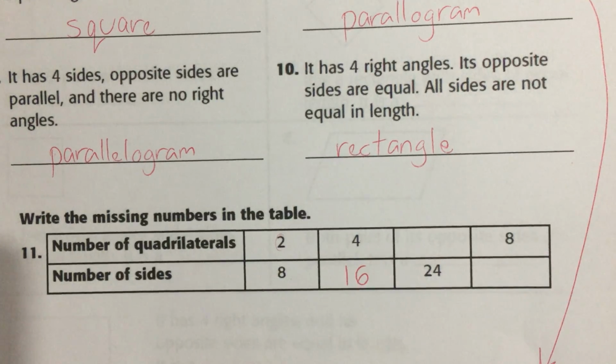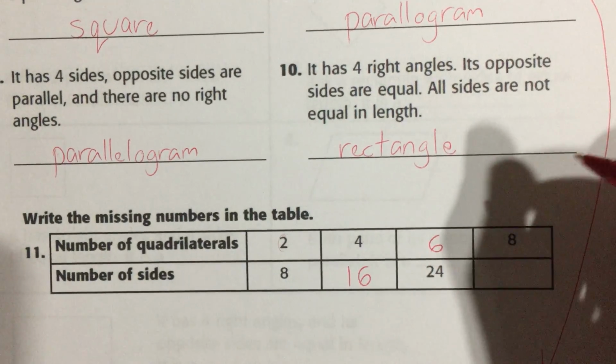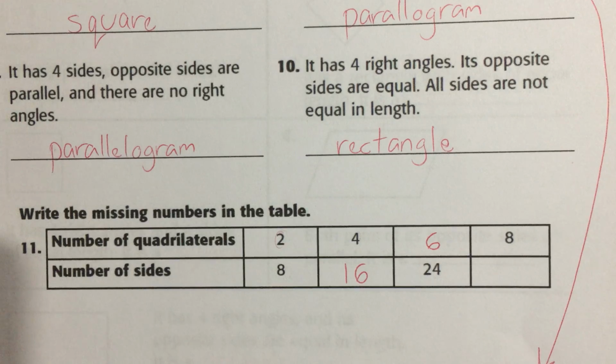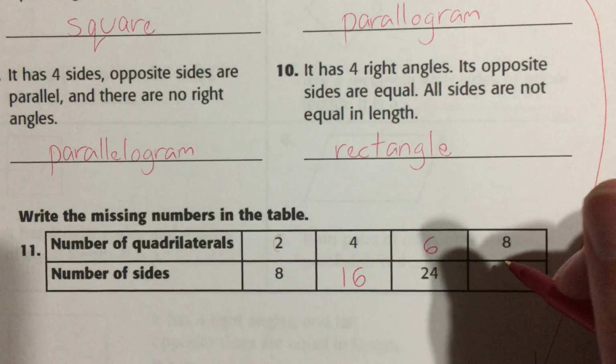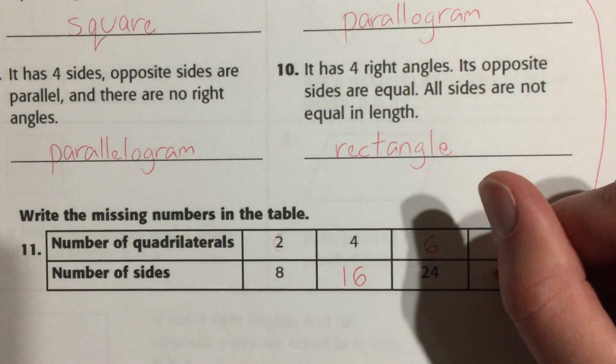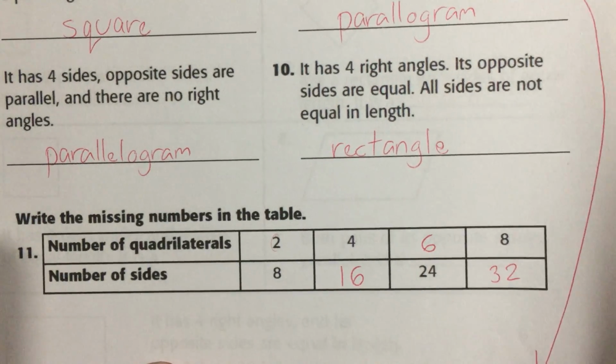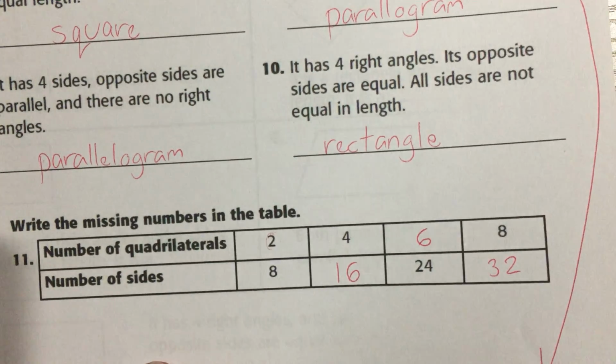Now, how many quadrilaterals would we need to get 24 sides? Well, 24 divided by 4, or we could say what times 4 is equal to 24. How many groups of 4 does it take to get 24? That would be 6 groups of 4. Count by 4s, take 6 of them to get to 24. And our last one, 8 quadrilaterals with 4 sides each. 8 times 4, 8 groups of 4 would get me to 32 sides. Hopefully that makes a little bit of sense.